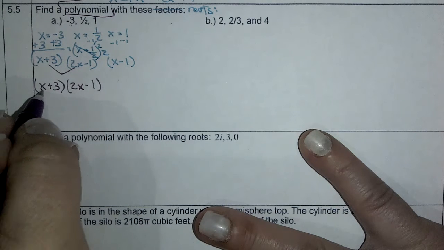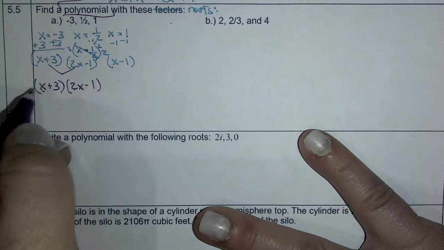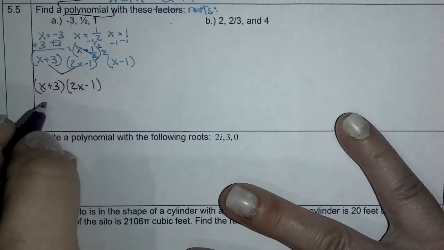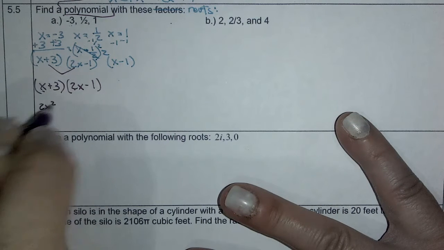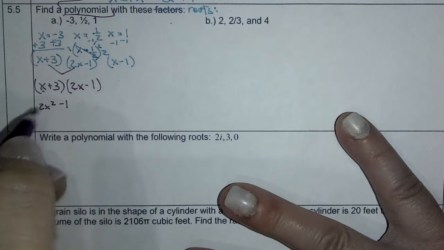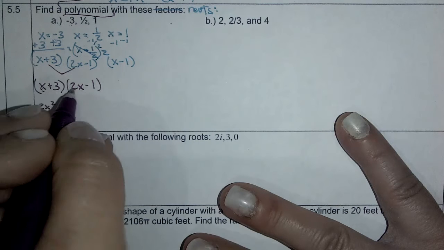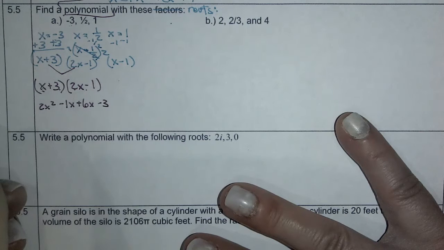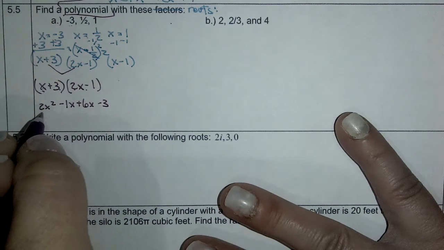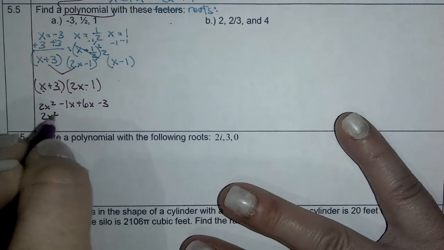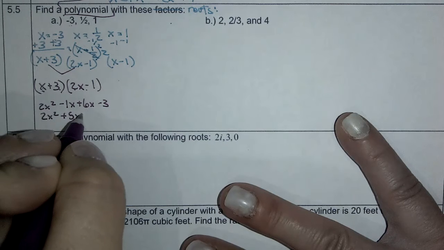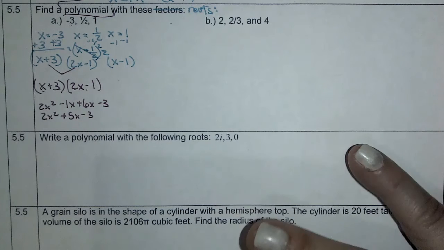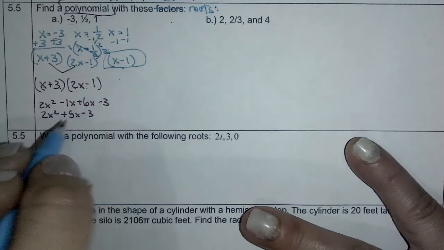And I'm just going to FOIL. First, outer, inner, last. So x times 2x is 2x squared, x times -1 is -1x, inner 3 times 2x is 6x, 3 times -1 is -3. Now I'm going to combine my like terms. But I'm not done yet, because I still haven't used this x minus 1.